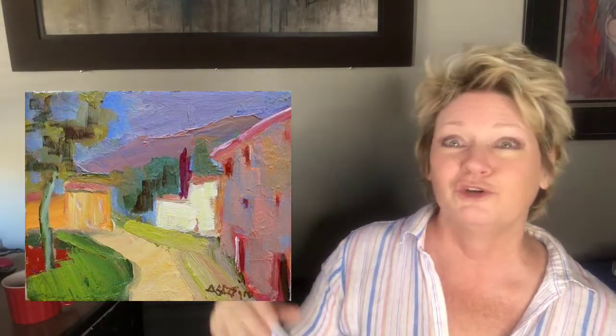I think the main focal point on this one, and the movement of it, look at, you have those mountains in the back, and you have that contrast with the blue and the purpley sky, very cool to warm.